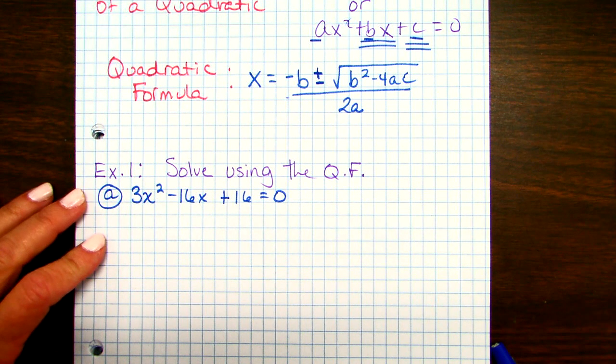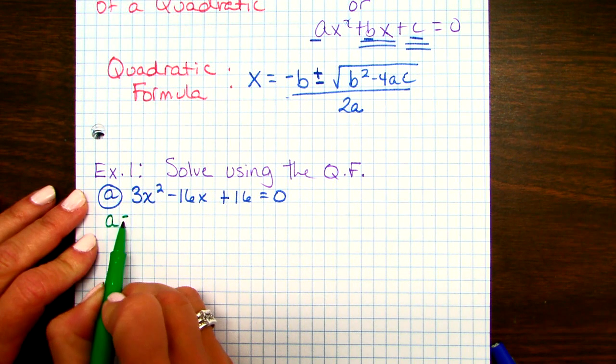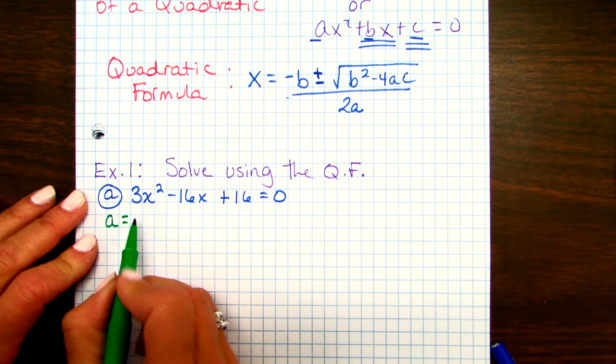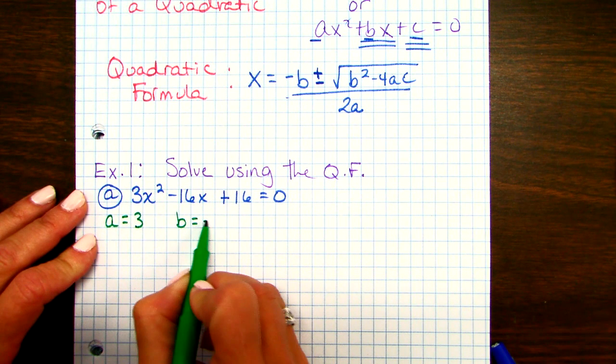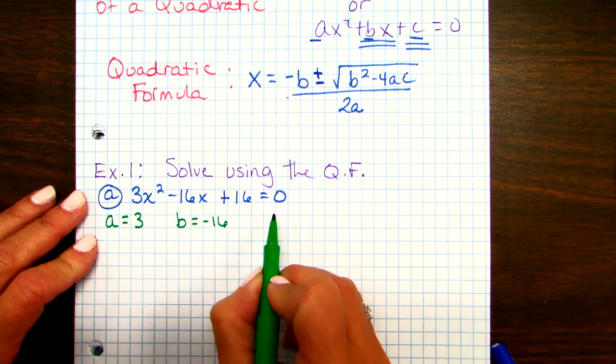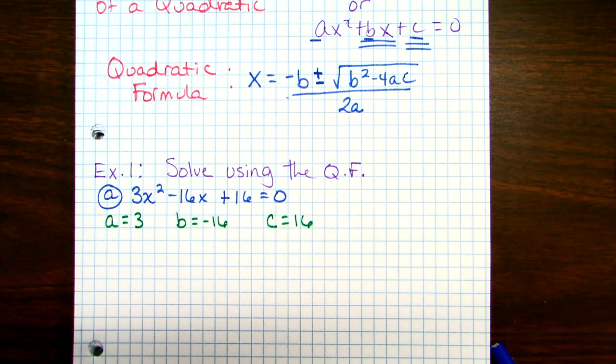And we're having a quiz on Friday on this. So we're going to do this today and tomorrow and have a quiz on Friday. Only on this. Just this. So A is 3. B is negative 16. And C is 16. So on the quiz, I am going to give you the formula, okay, for the quiz.